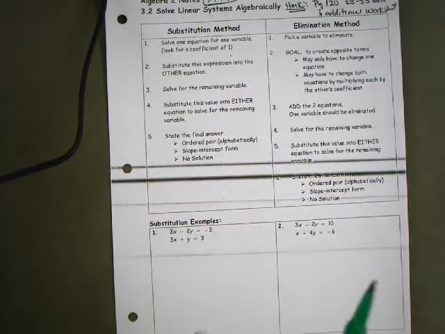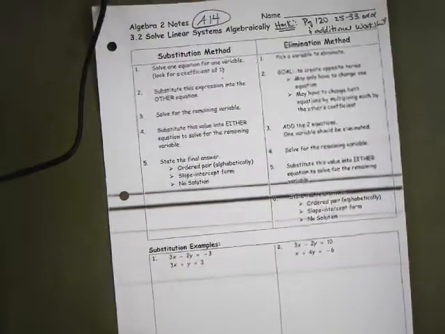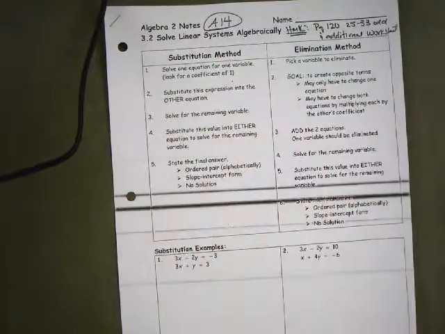We'll have one of the three solutions. Either it can be 1 point, it will be all undefined, or it would be parallel and no solution. So you still have those three options, but you're going to do it algebraically, like through math, okay? So we're going to start with the substitution method first.